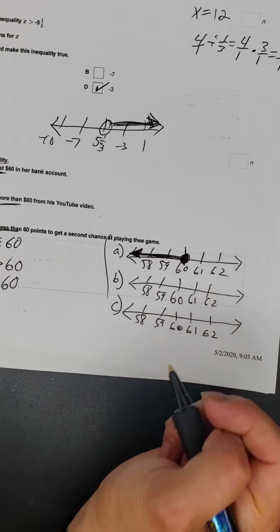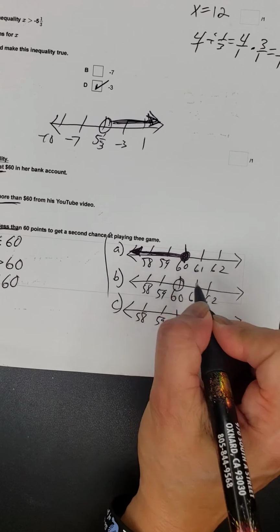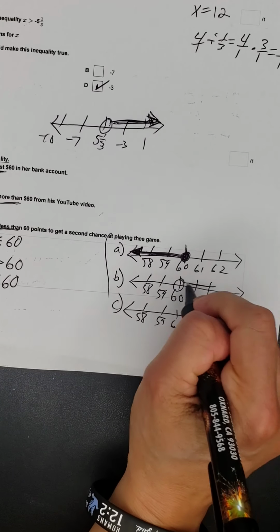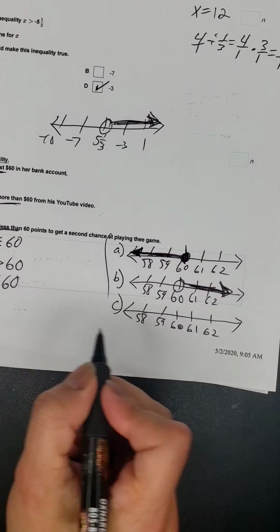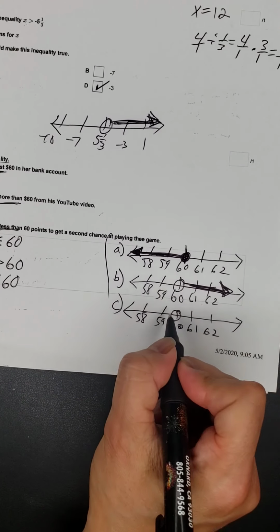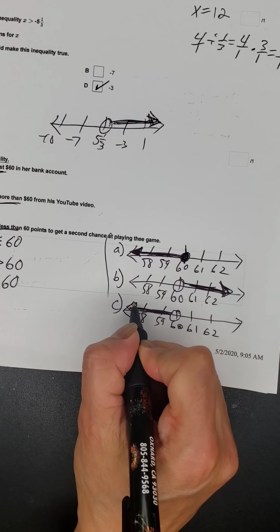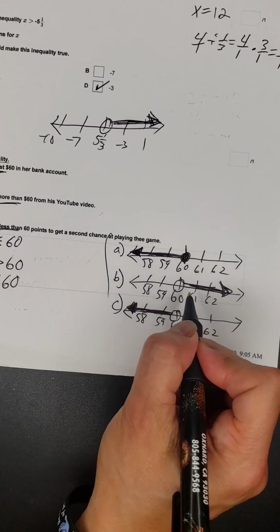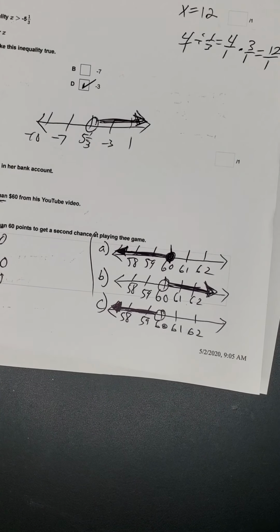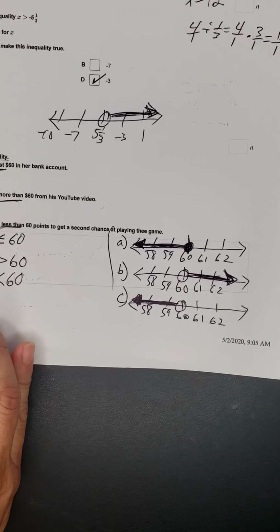If you get it already, great. 60 is an open circle, it's greater than, so the arrow should be pointing that direction. This one is less than, open circle, not or equal to, so it has to be open circle, and then arrow that way towards the less than side. And so this is how your work should look on your work page for number 7, but neater.